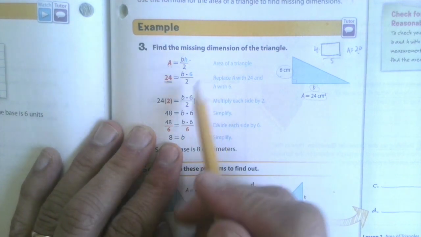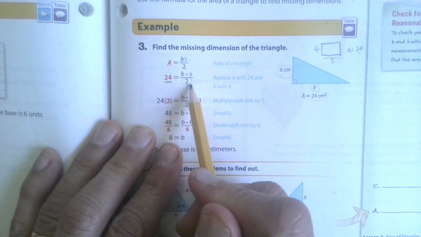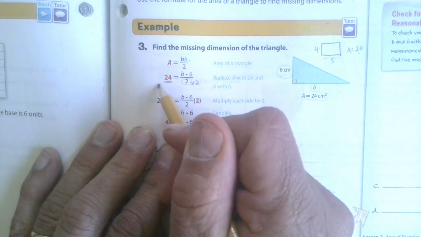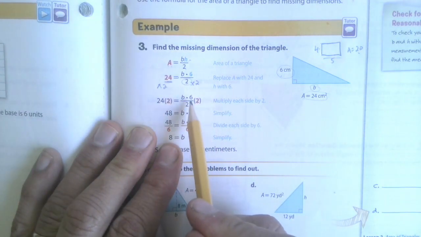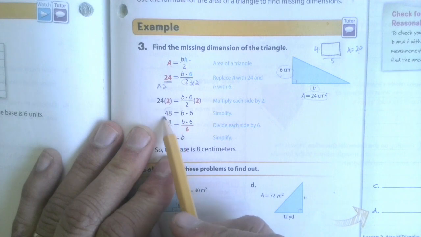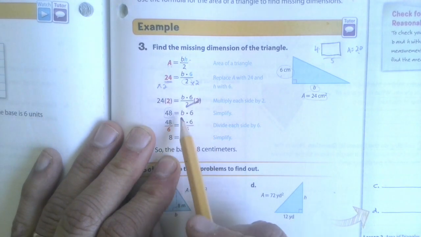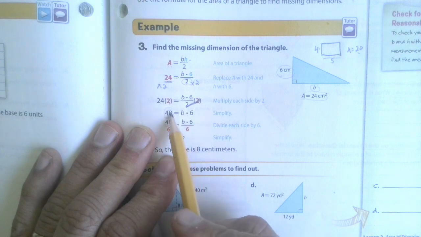So what do we do first? We want to get rid of this 2. So this means divide by 2. So how are we going to get rid of it? We'll do times 2 there, and we have to do times 2 here, right? Times 2 there, which gives us 48. 24 times 2 is 48, and these 2's cancel out, so now you have b times 6 equals 48.